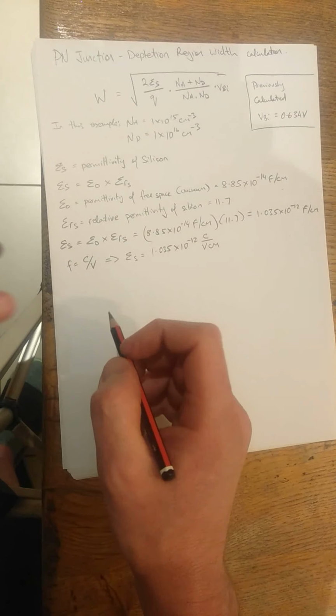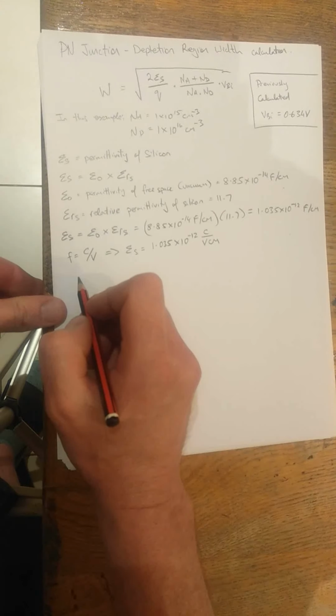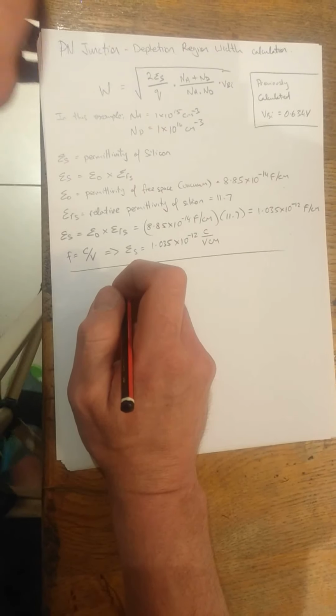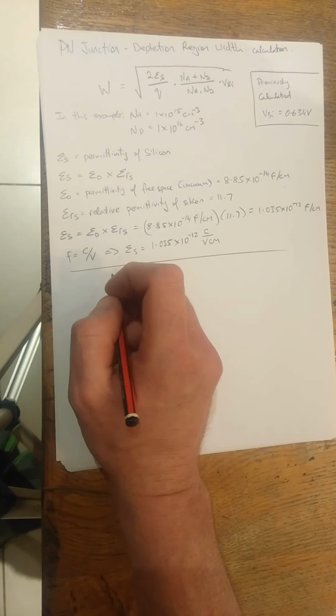All right, so it's just the same number given in coulombs rather than farads. So I think we have all those values established now, so we're pretty much ready to put them into the equation that we have above. So let's work out the depletion region width.